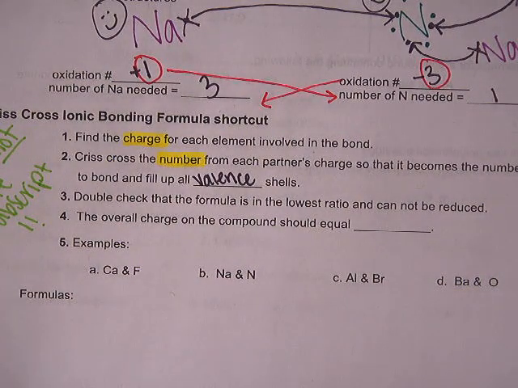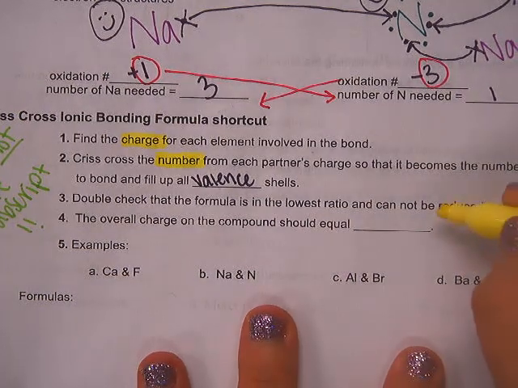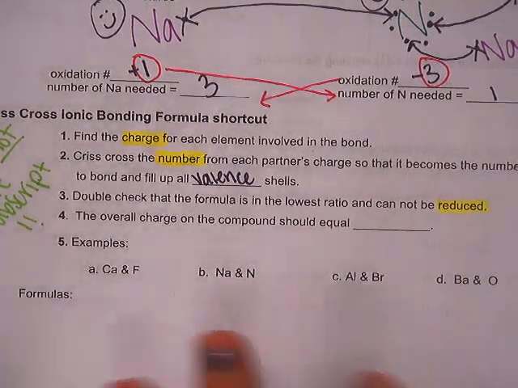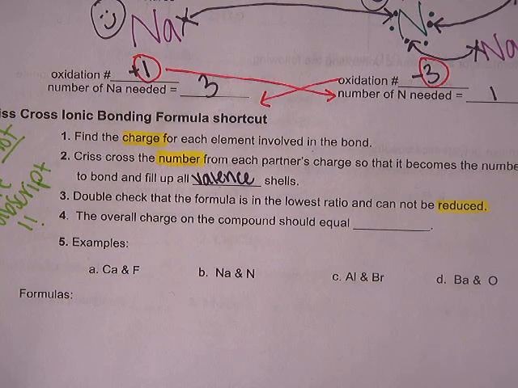When you're done, you'll double check that the formula is in the lowest ratio and it cannot be reduced. And the overall charge on the compound should equal 0.